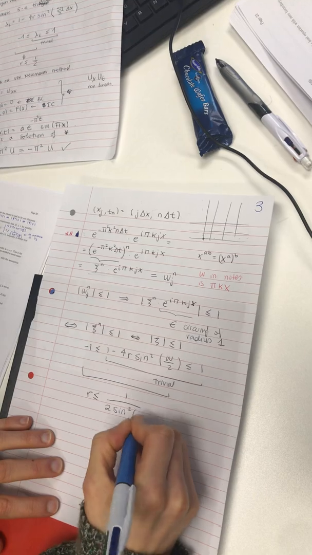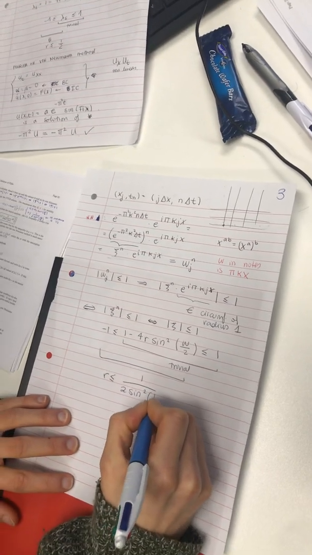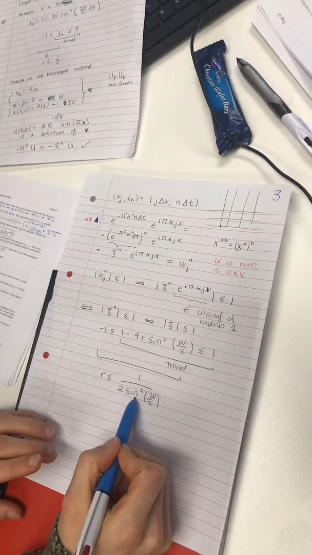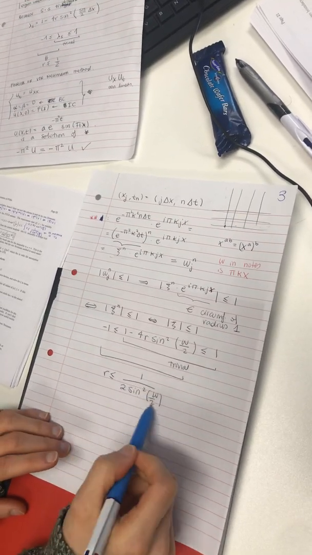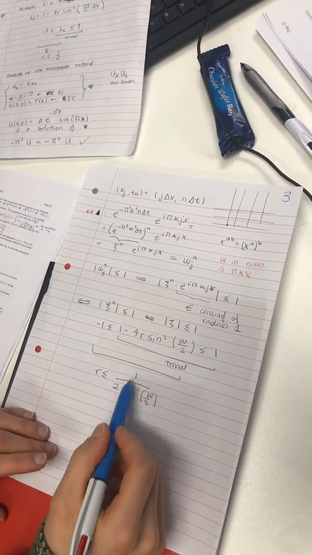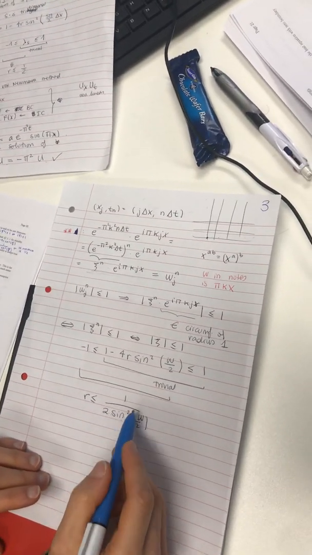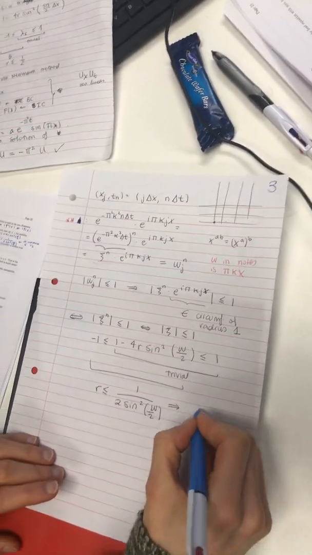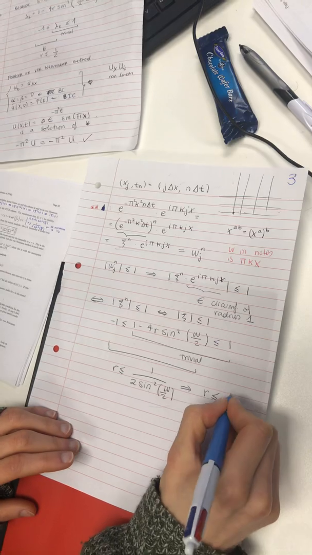sine square of omega over 2. And sine goes from 0 to 1. If it goes to 0, this is going bigger, bigger, bigger. And if it goes to 1, this goes to 1/2. So the minimum holds at 1/2. So you want r smaller or equal than 1/2.